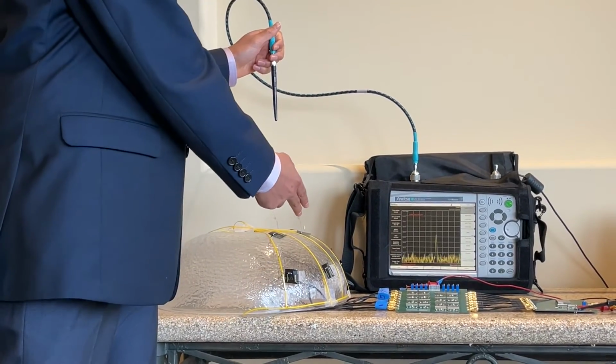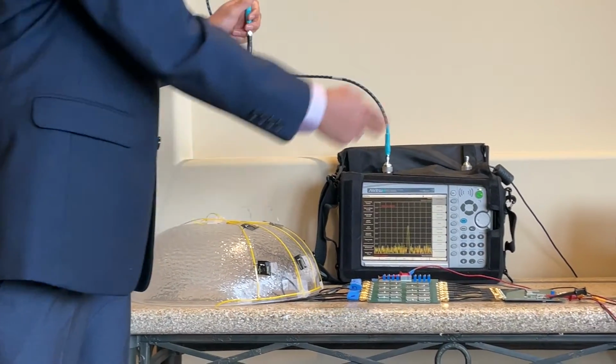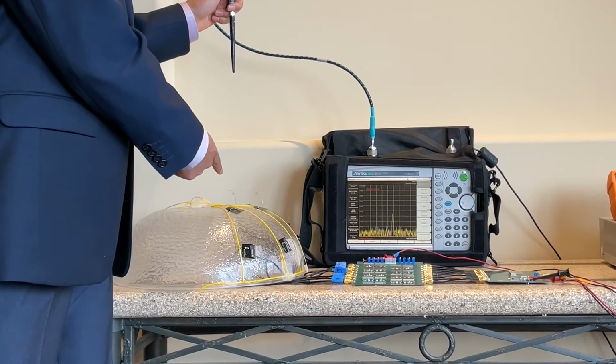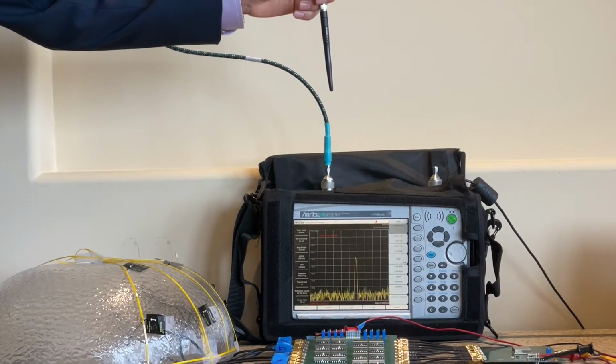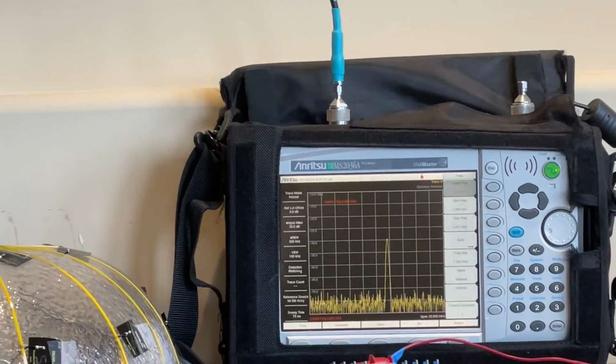So this is calibrated so that it goes at 45 degrees. So as you can see, when it's directly above, the power isn't too high. However, when I change it to 45 degrees, the power increases by over 10 dBs.